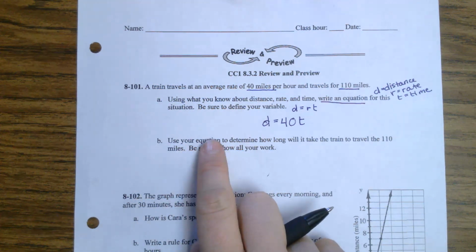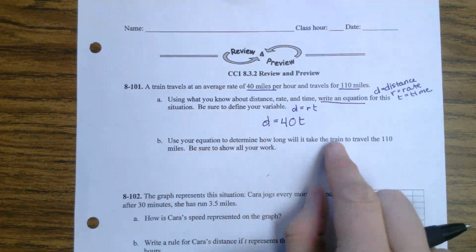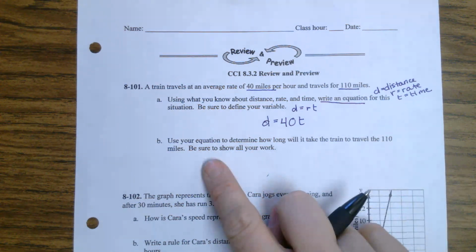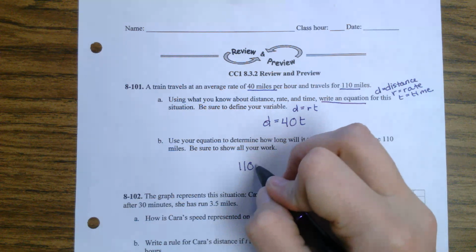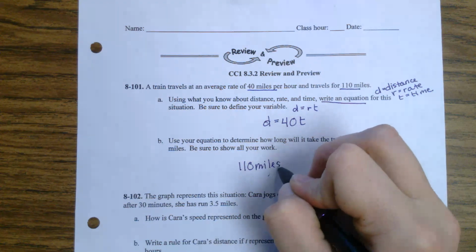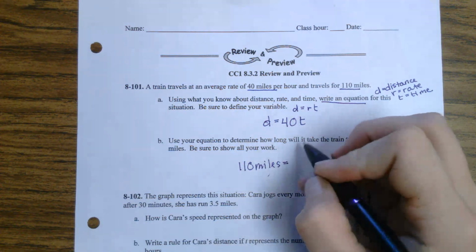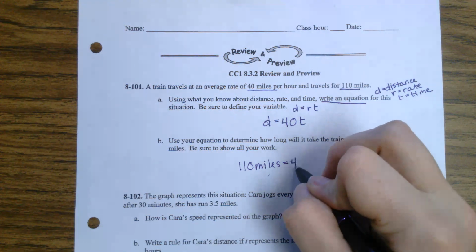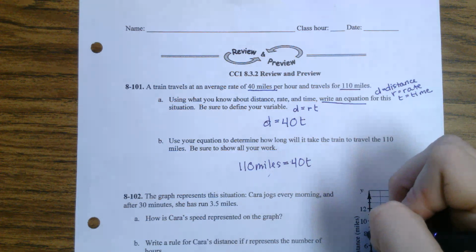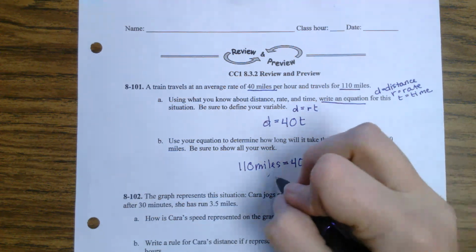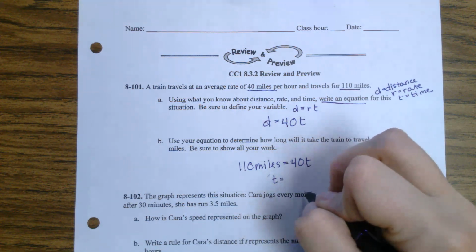Part B says use your equation to determine how long it will take the train to travel the 110 miles. The total distance is 110 miles equals my 40 miles per hour times time. Now I have to figure out what does T equal? How much time has passed?